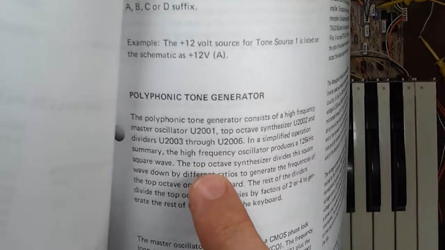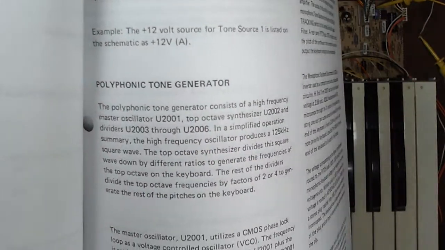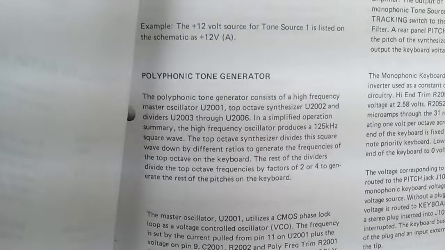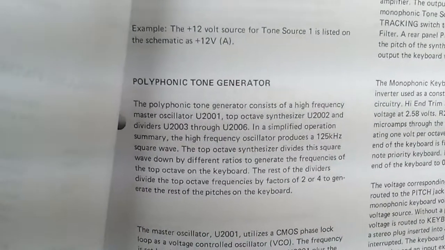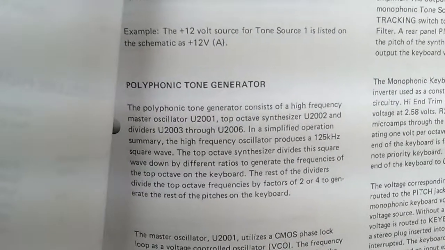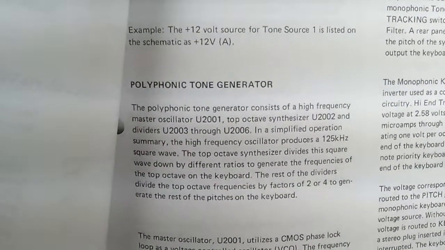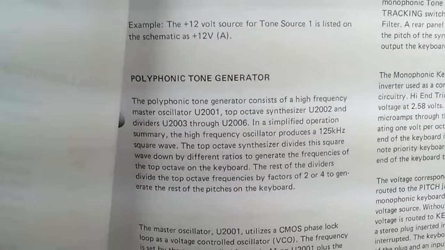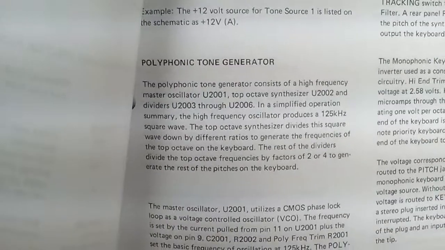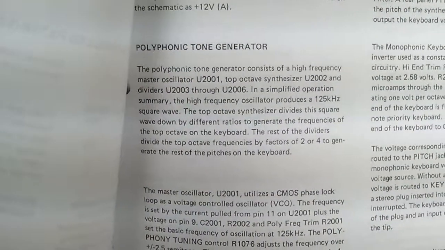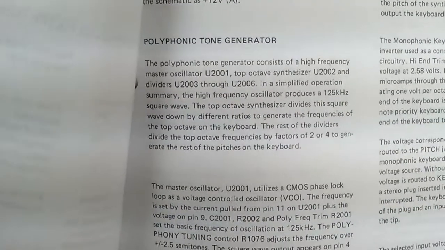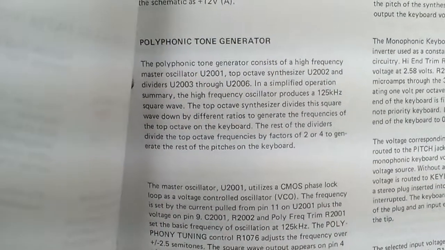Now, continuing, in a simplified operation summary, the high-frequency oscillator, where'd it go? Produces a 125 kilohertz square wave. The top octave synthesizer divides the square wave down by different ratios to generate the frequencies of the top octave on the keyboard. The rest of the dividers divide the top octave frequencies by factors of 2 or 4 to generate the rest of the pitches on the keyboard. Okay, so now we have an idea.